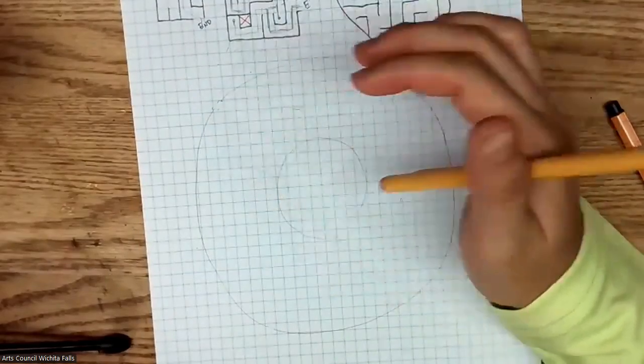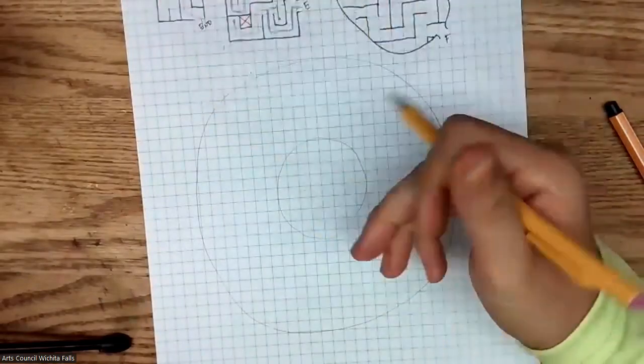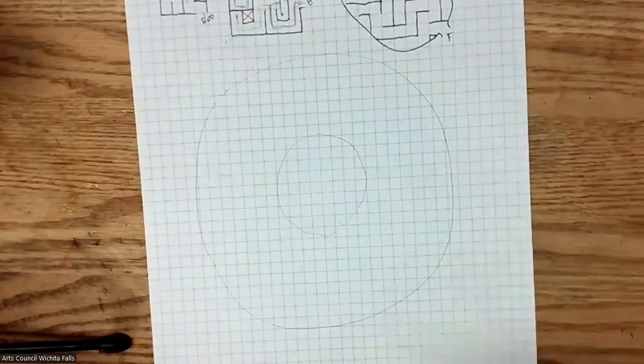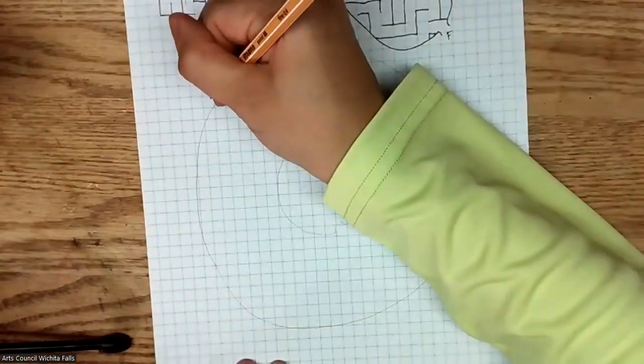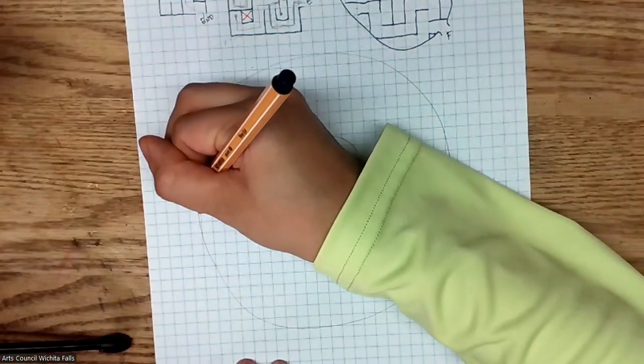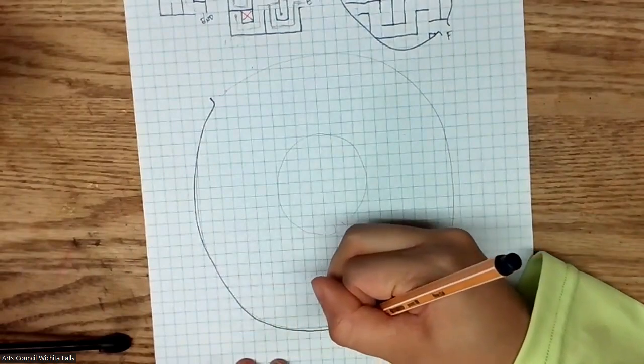Draw your solution line, and then fill the rest of the empty boxes with dead end lines. And then trace over all of the blue lines that don't have pencil interrupting them.